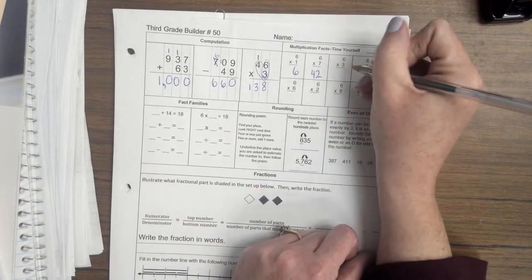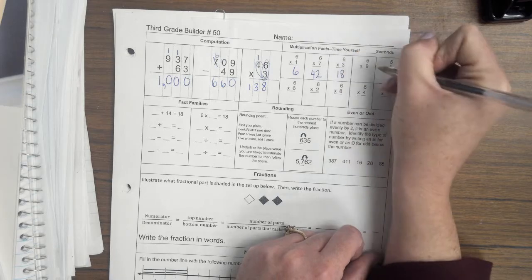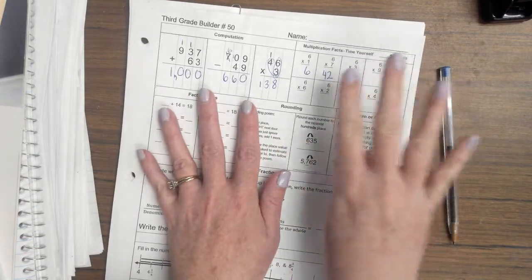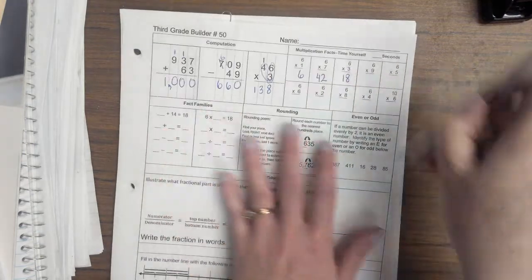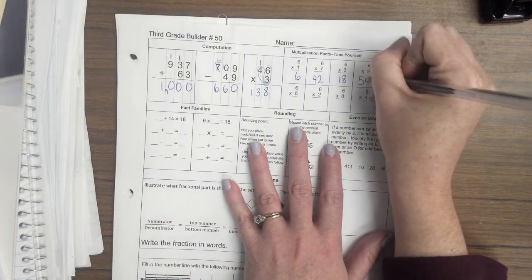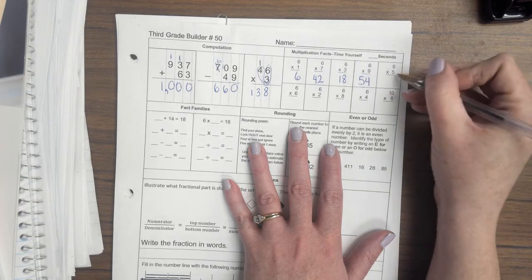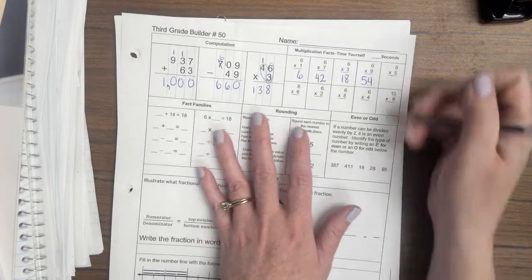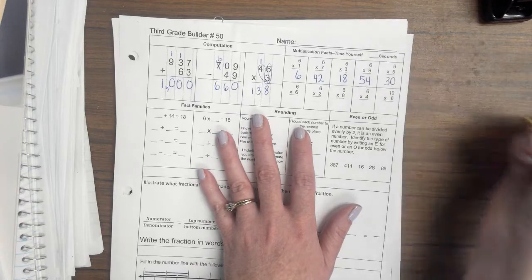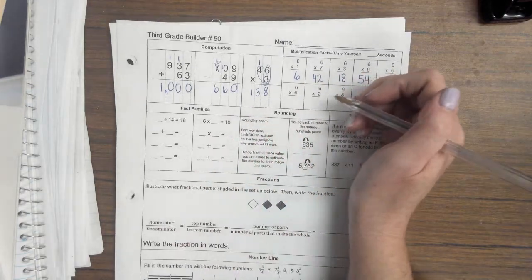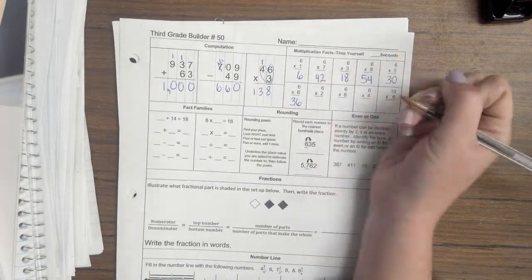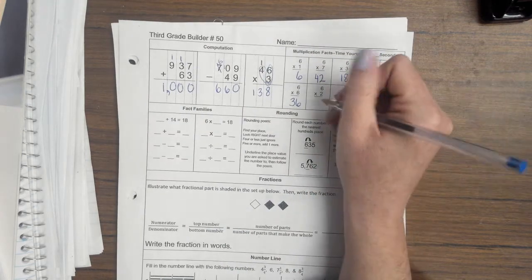6 times 3, 6, 12, 18. 6 times 9, I use my 9s trick. It's 54. 6 times 5, I can count my 5s. 5, 10, 15, 20, 25, 30. 6 times 6 is 36. 6 2 times, 6 plus 6 is 12.